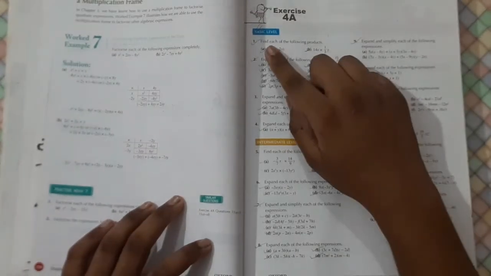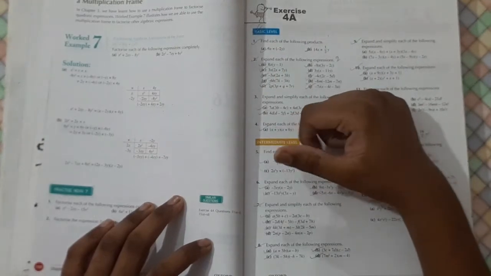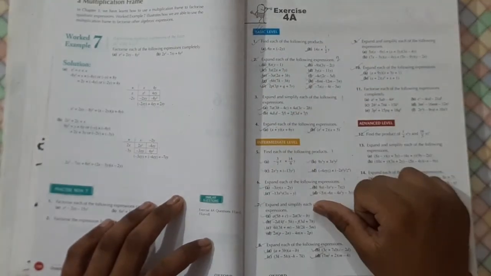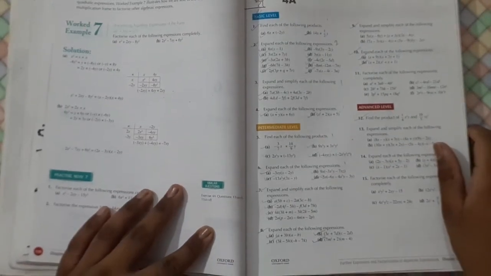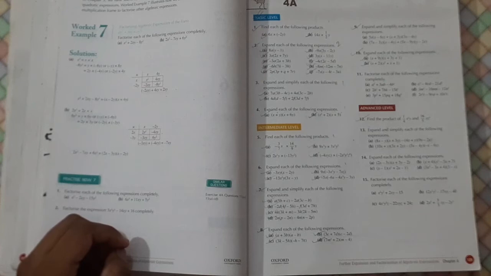In this video, we are going to solve exercise 4a, chapter number 4, book 2. In the previous videos, we have solved question 1, 2, 3, 4, 5 and 6. Now it's time for question number 7. It says expand and simplify each of the following expressions. This question contains 4 parts, and we are going to find the product and expand the brackets which are given to us. So let's solve question number 7 without wasting any time.